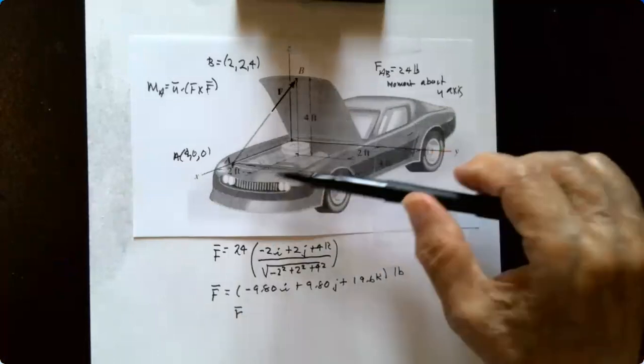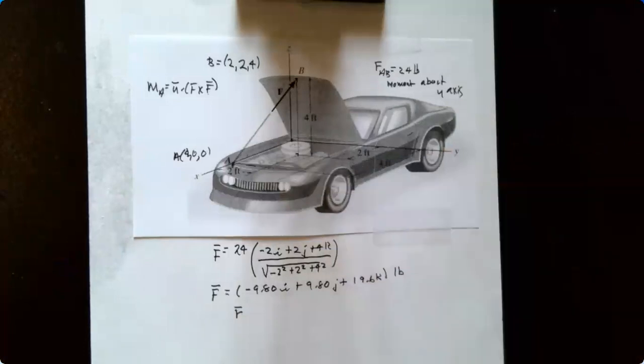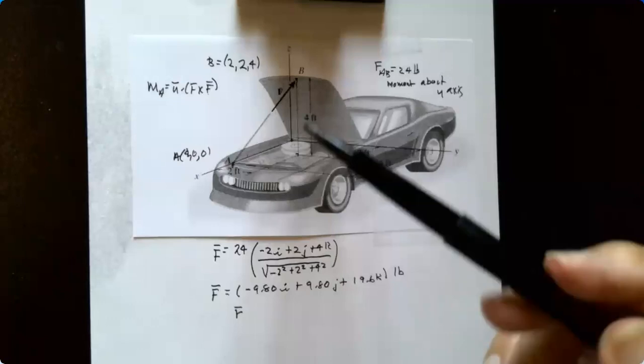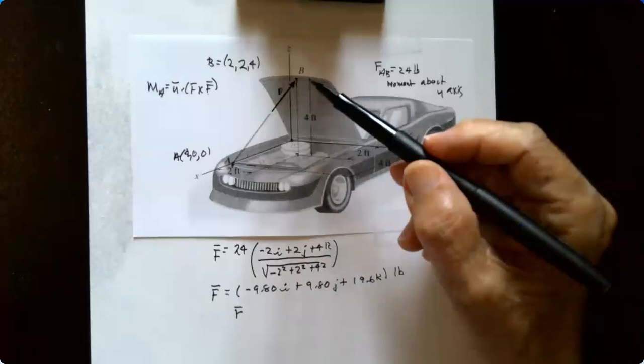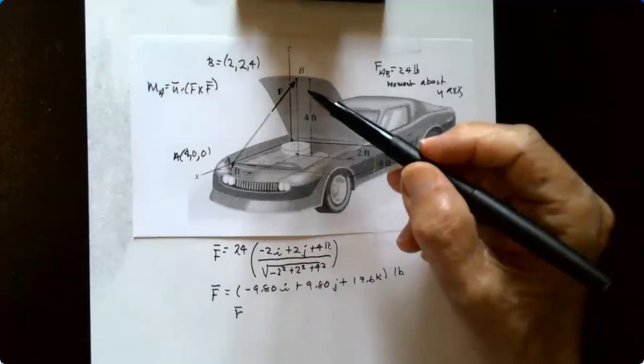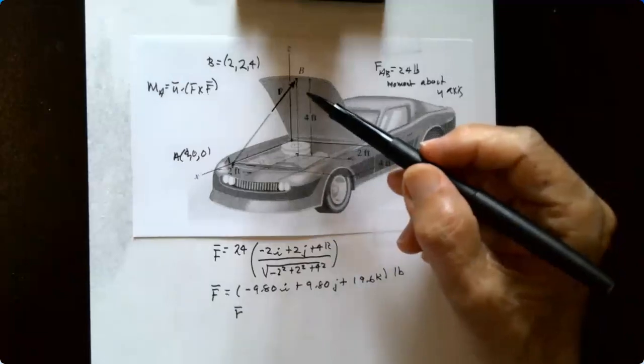So it's any vector that we can come up with. We may as well come up with one that's the easiest one to look at. And the easiest one for the position.